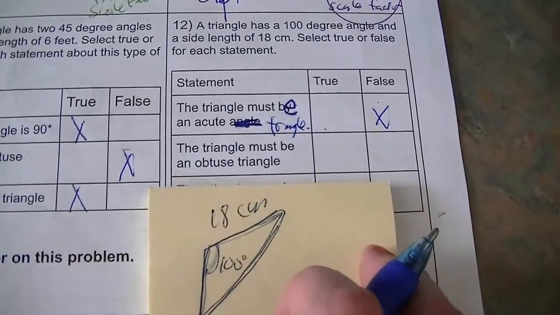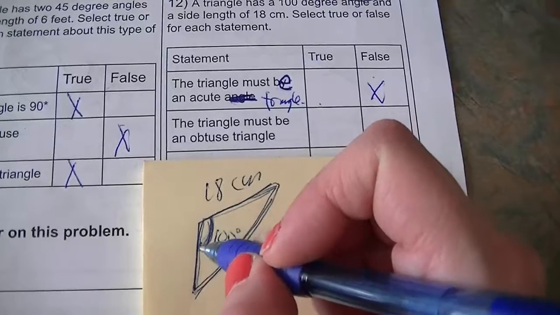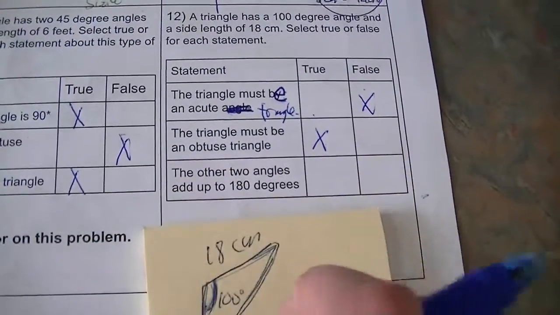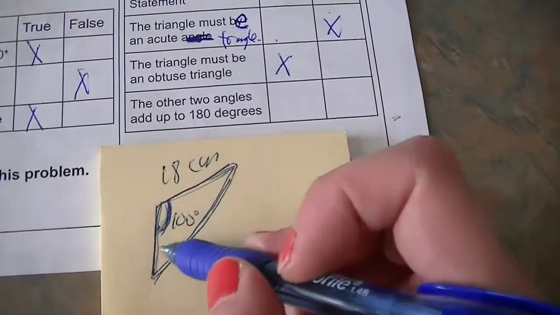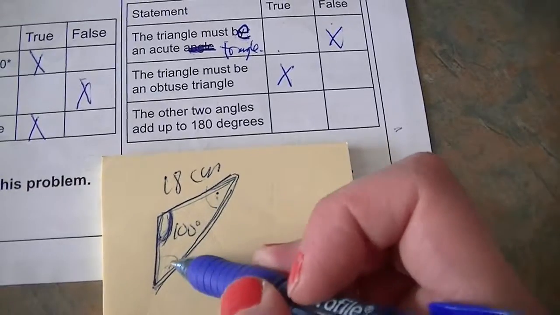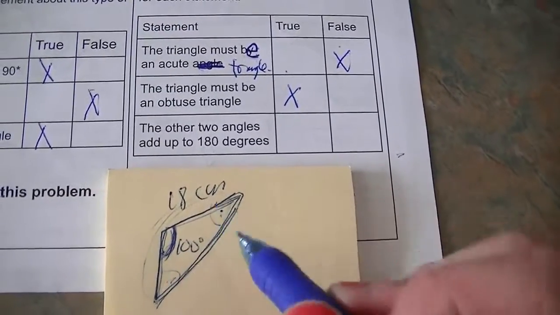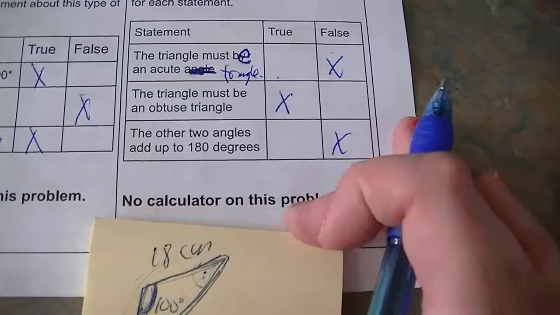Okay, the triangle must be an obtuse triangle. I would agree with that because simply by telling us that this is a 100-degree angle, that is more than 90 degrees, so that's true. It says the other two angles add up to 180 degrees. So they're saying that this angle plus this angle should equal 180 degrees. That's incorrect because all three of the angles, when you add them together, should equal 180 degrees, not just two of those. So that's a false statement, okay?